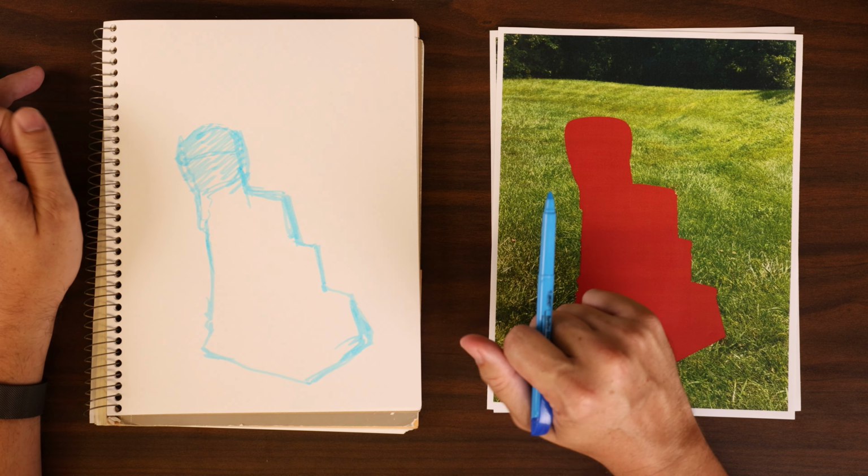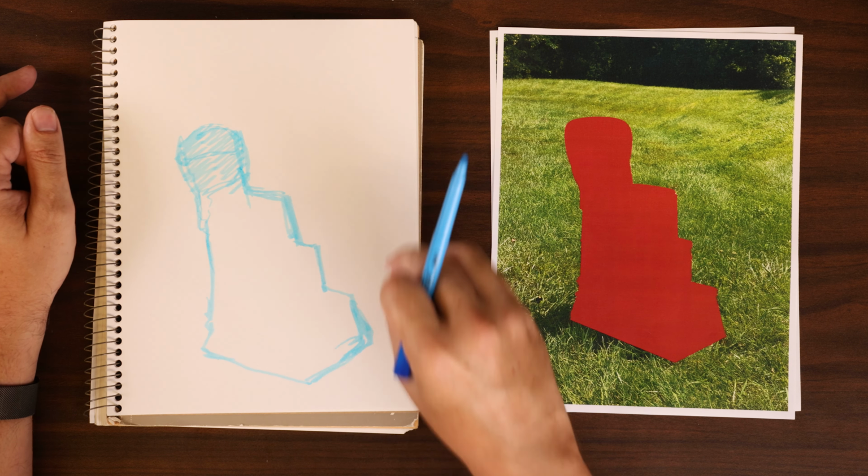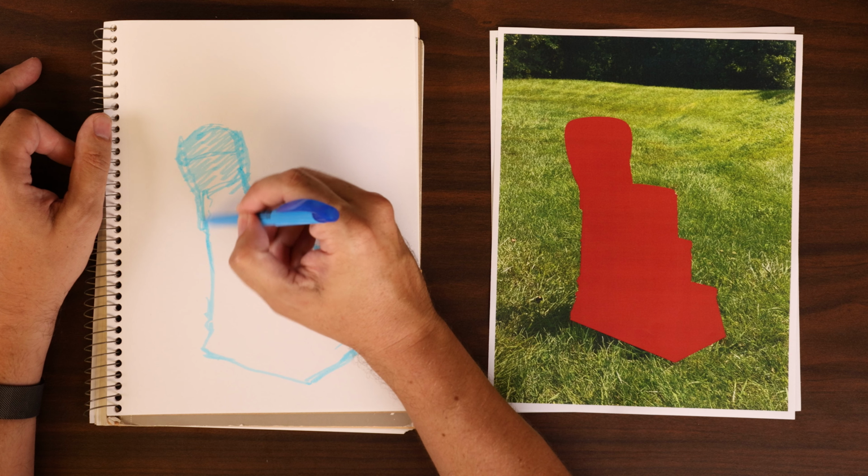If you have watercolor, it may be easier to sort of do this in big movements, to get into this in big movements.